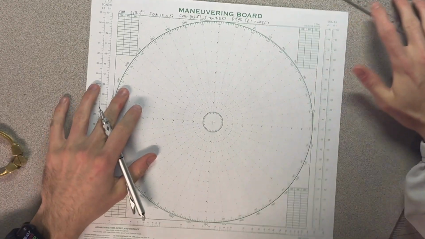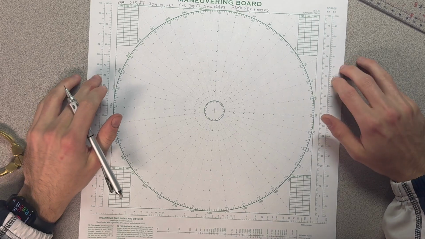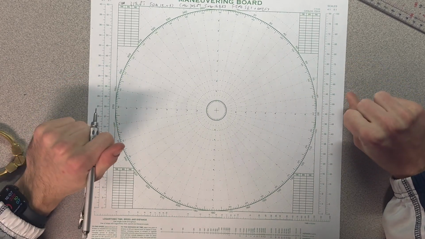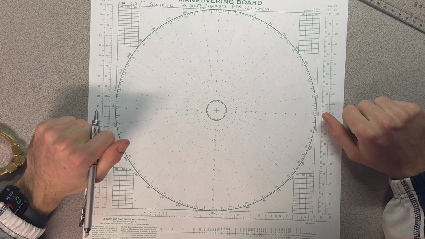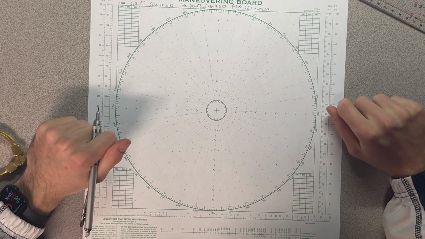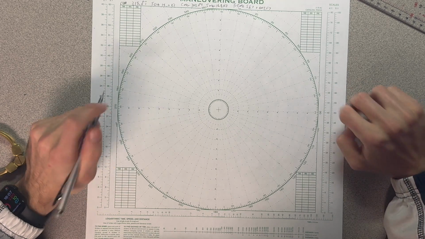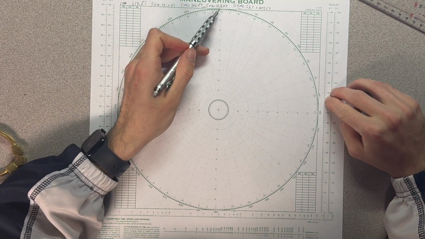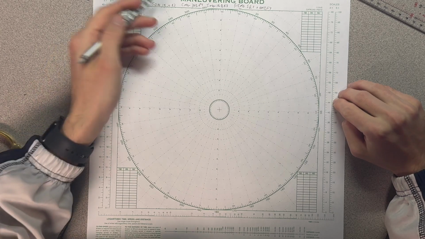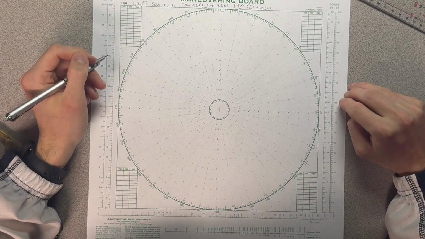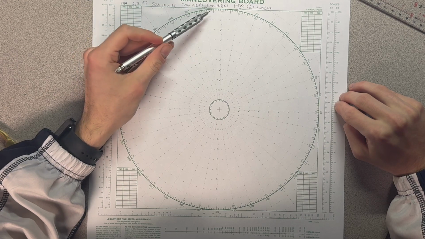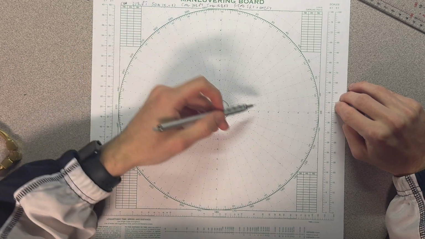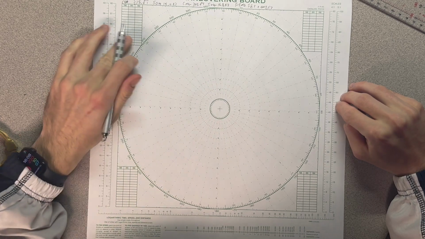Okay, so we got one final type of problem here that we can encounter, and that's where we're given our advance and made good stuff, and we have to find our set and drift. This is probably the hardest type of problem you can have. Again, seeing that 16 knots tells me that we're definitely on the 2-to-1 scale here, on the 18 too. So let's start with our course and speed made good, because that's going to come out of our scope.